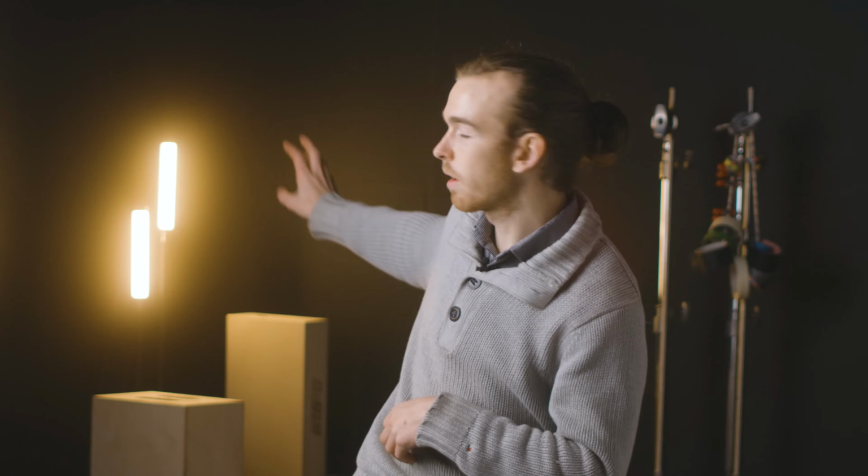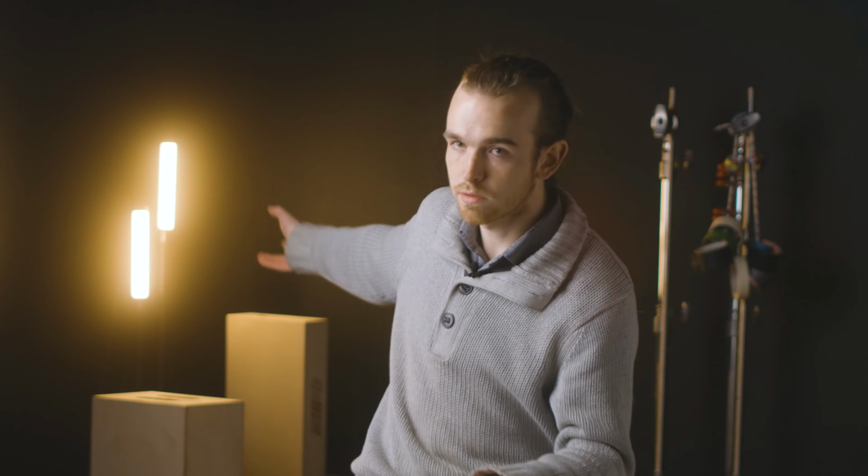At the moment, in terms of the number of fixtures, I actually only have one fixture here. I've got some practicals behind me, which are also doubling as a bit of a backlight. I've got a little bit of an edge here. It's a very subtle edge. And then I just have a big sheet over here, which is bouncing back at my face. It's giving me a relatively low level. I didn't want it to be too flat, but it's helping balance things out a little bit.